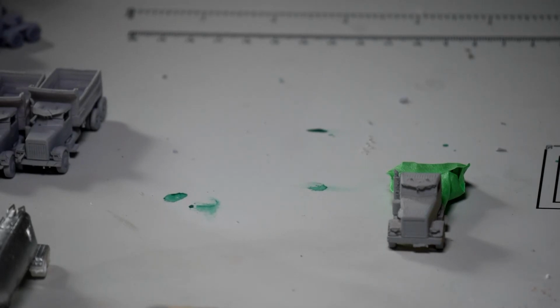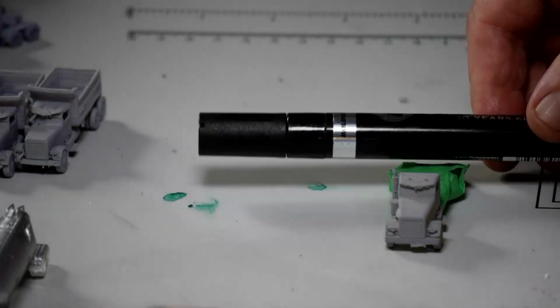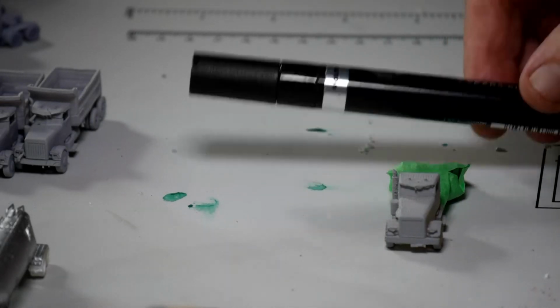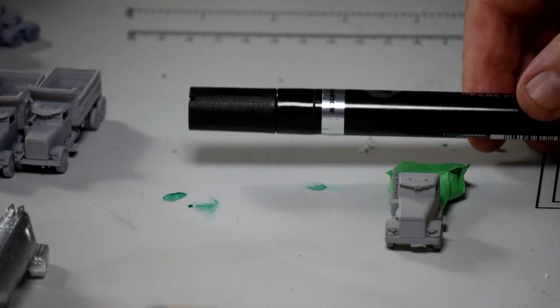And the other colors that we're going to use here are black and chrome. Now the chrome, we're going to use Molotow pens to do some of the chrome work on the vehicles.